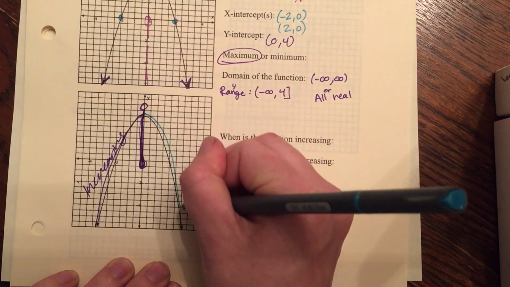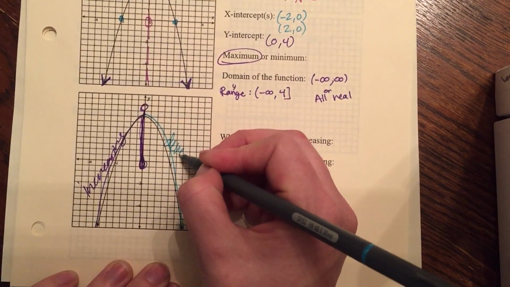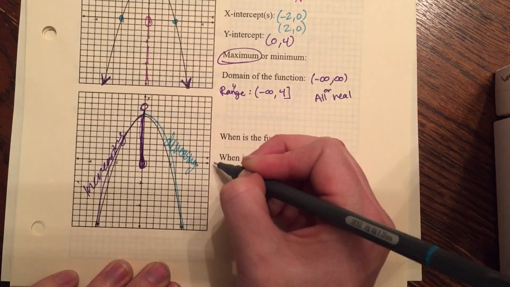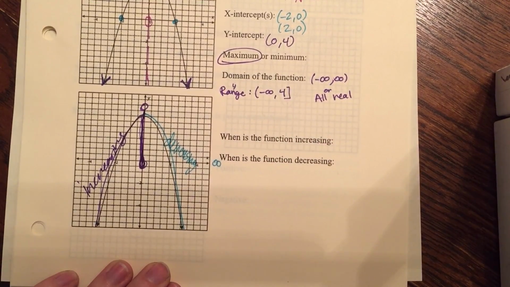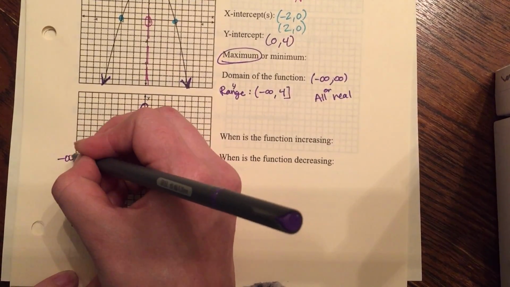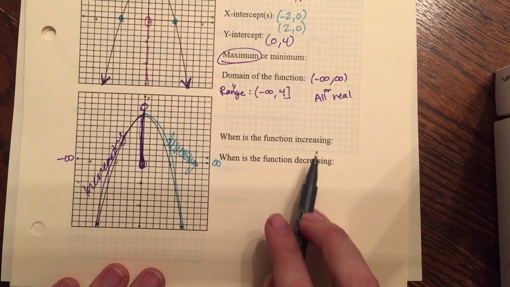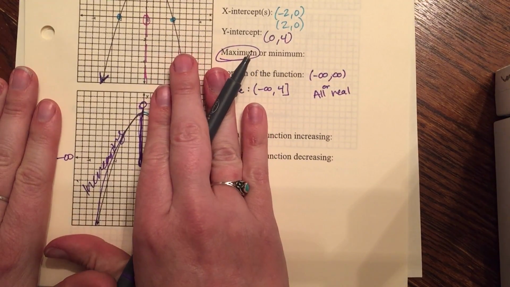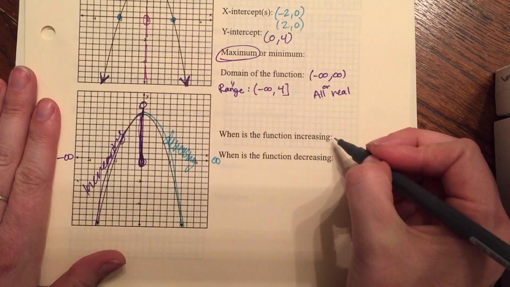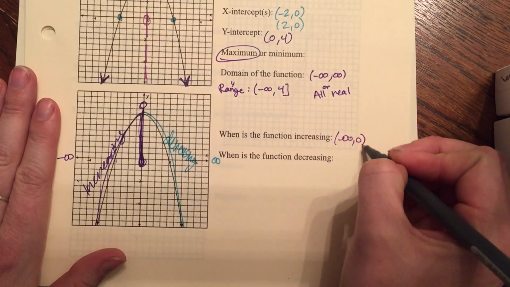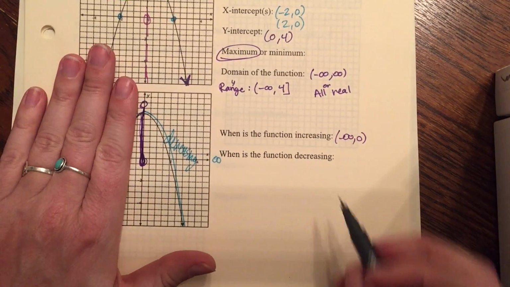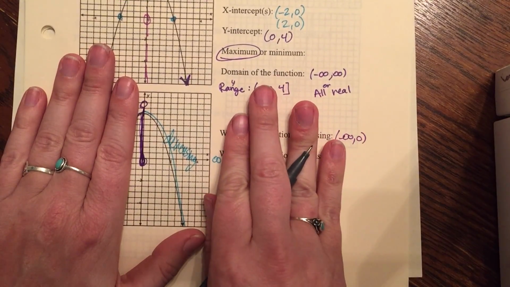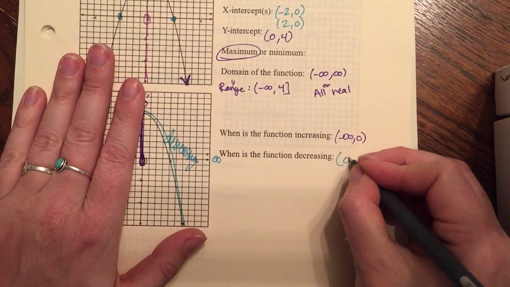Then this piece would be decreasing. Positive infinity is on the right, negative on the left. Increasing is from negative infinity to 0. Decreasing is 0 to infinity.